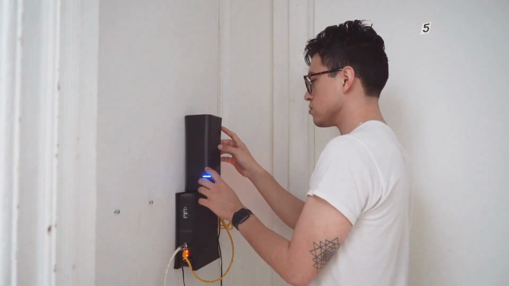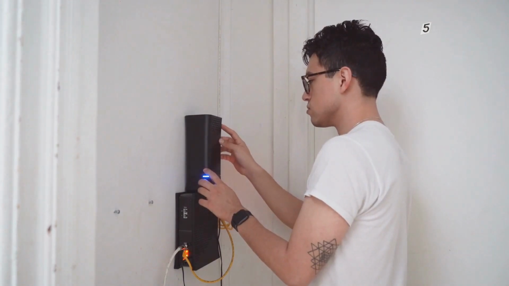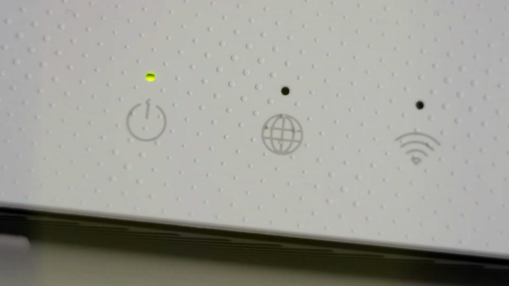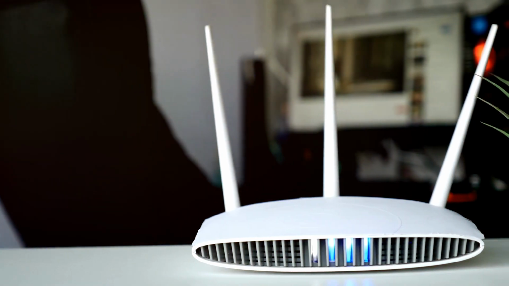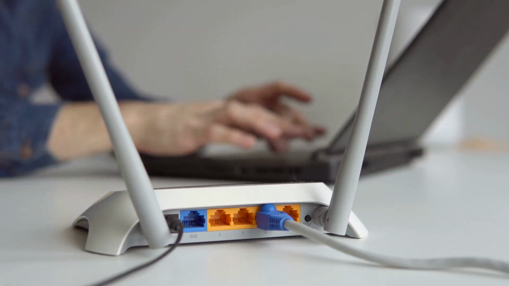Your Wi-Fi router is like the brain of your home internet. It's the box that lets you connect all your devices to the internet wirelessly. Sometimes you need to talk to the brain to tell it what to do. That's where changing router settings comes in.